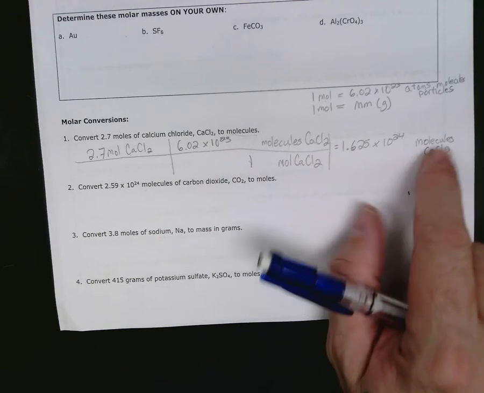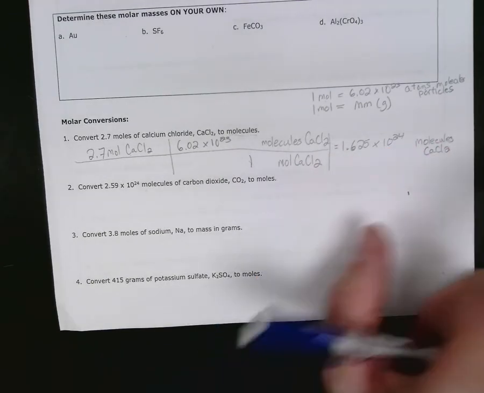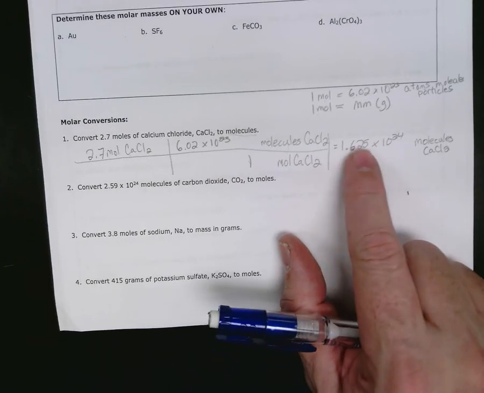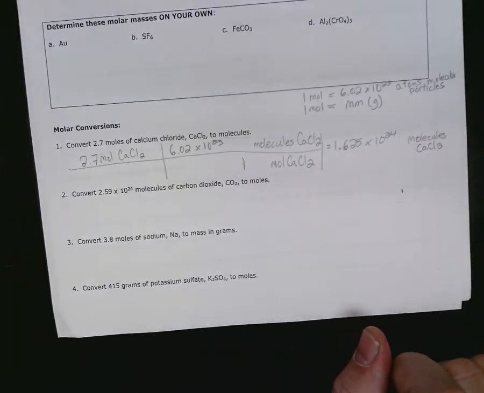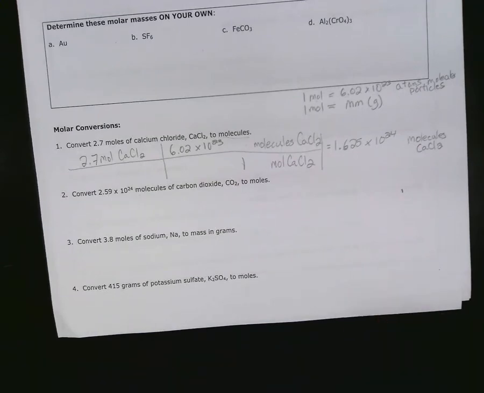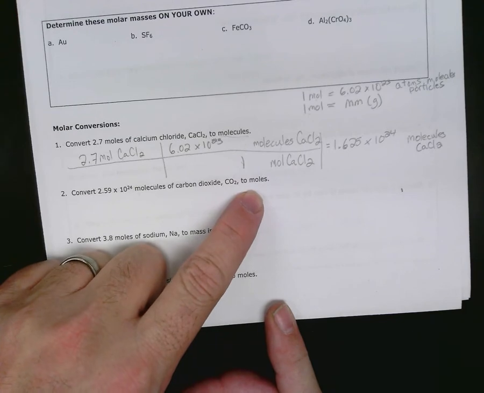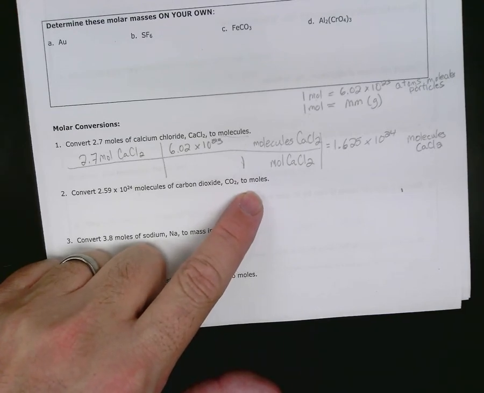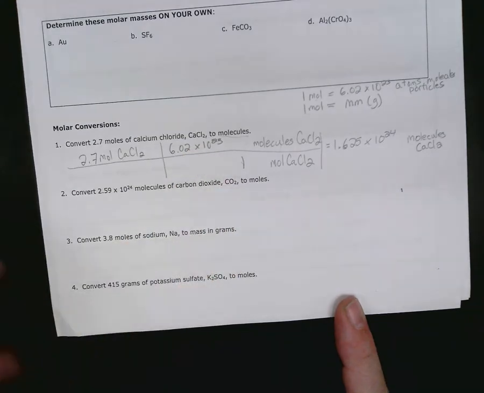So molecules. Molecules are very small, so it should be a big number. 24 zeros out past this, or 21 zeros out past this. That makes sense because molecules are small. Make sure your answer makes sense. Here I'm converting to moles, so it shouldn't be a 10 to the 24th number. Moles should be smaller than that. A mole is this many molecules, so it should be smaller, right?